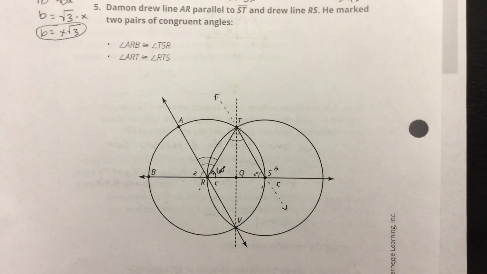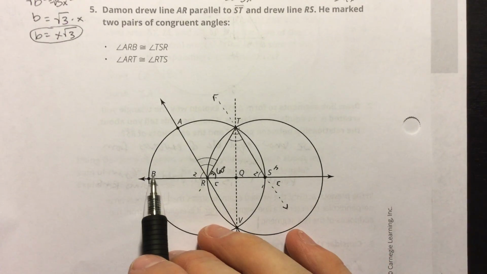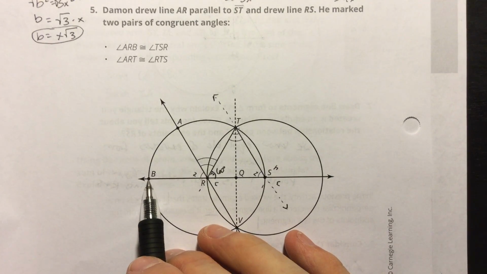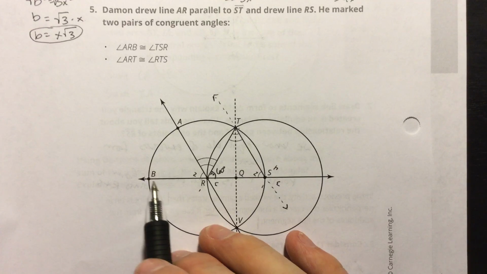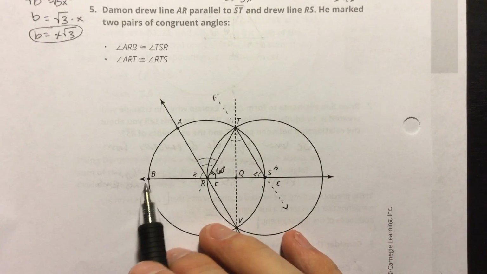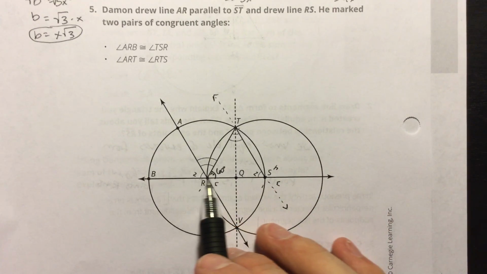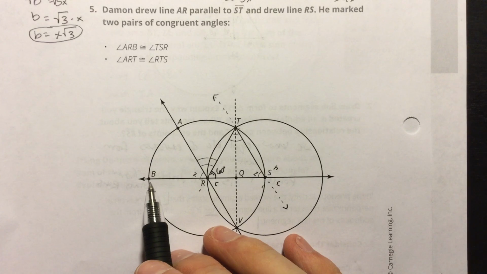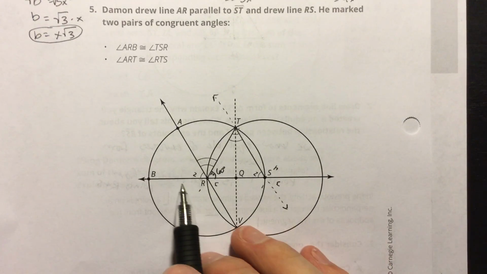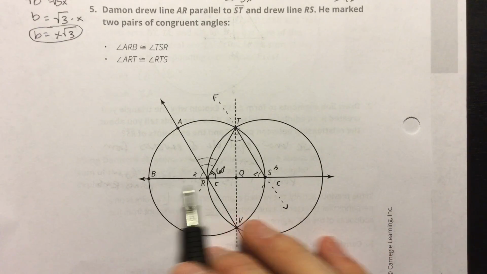Well, let's look at this. BS is also a diameter of our circle, and we know that because it's a chord. Remember, a chord is a line segment that has both endpoints on the circle. So B and S are both on our circle, and it goes through the center of the circle R. So a diameter is a special type of chord: both of its endpoints are on the circle, but it also goes through the center of the circle, which BR or BS does.